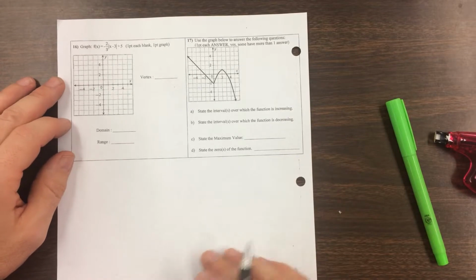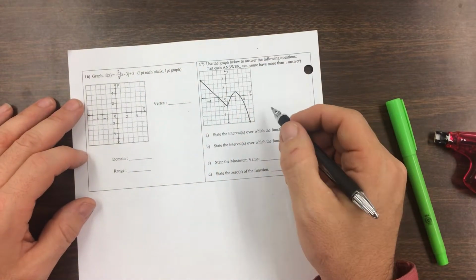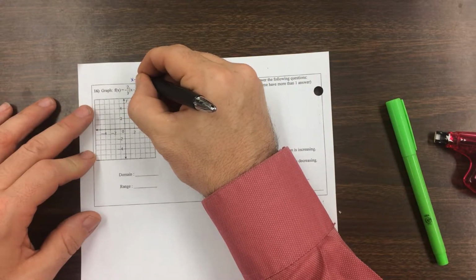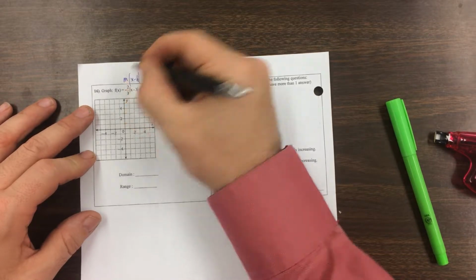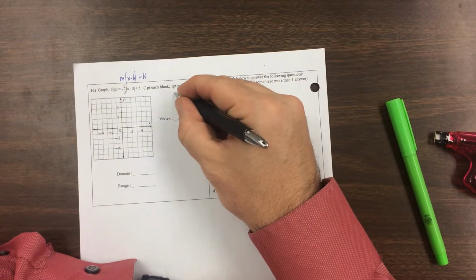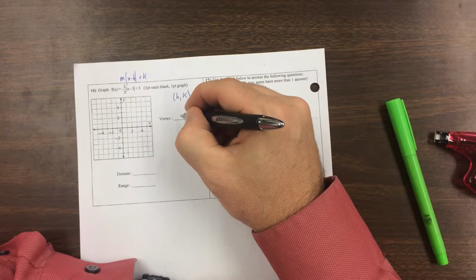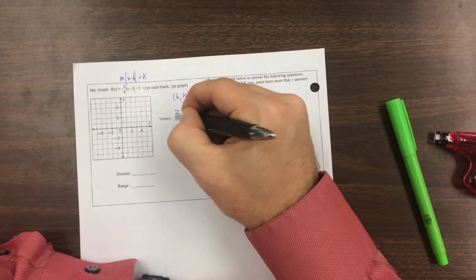All right, last but not least, last page, graph. Remember our vertex form is y equals a times the absolute value of x minus h, plus k, and here's our slope. So our vertex is (h, k).